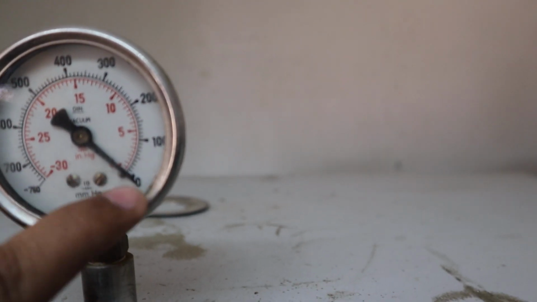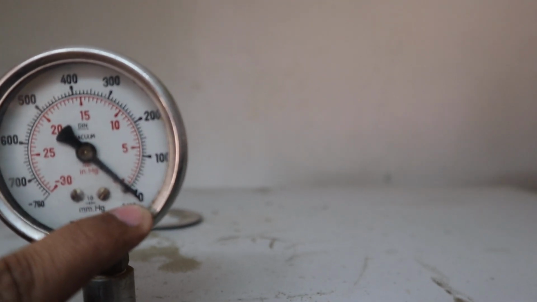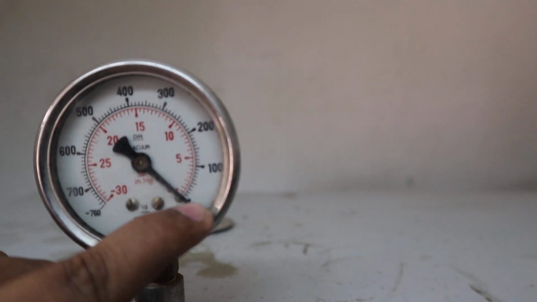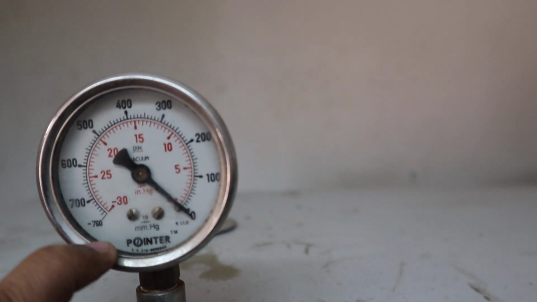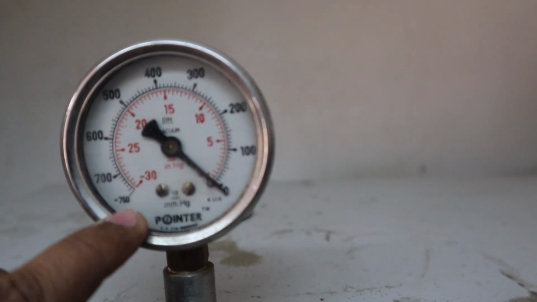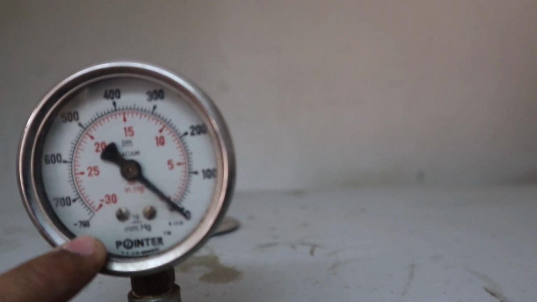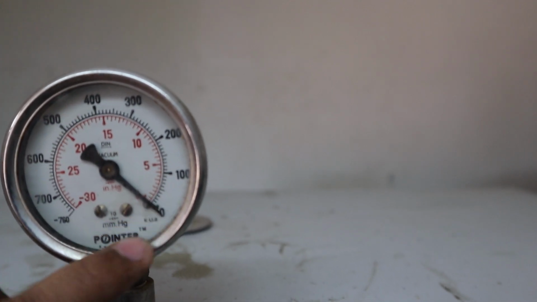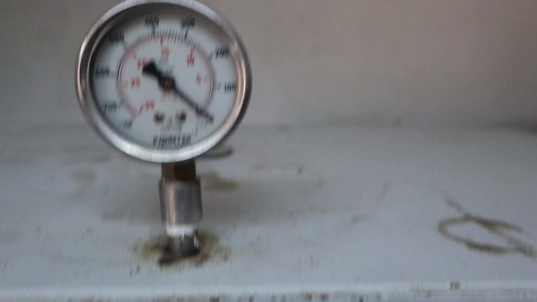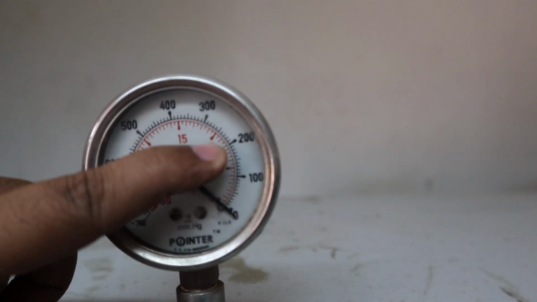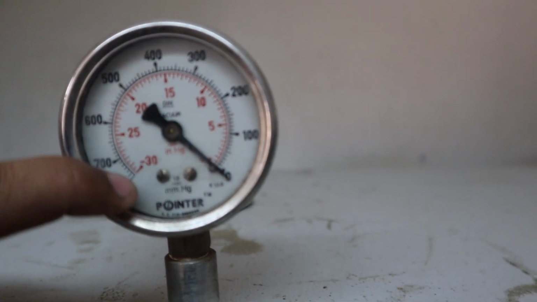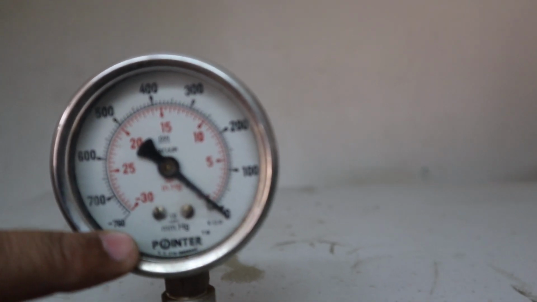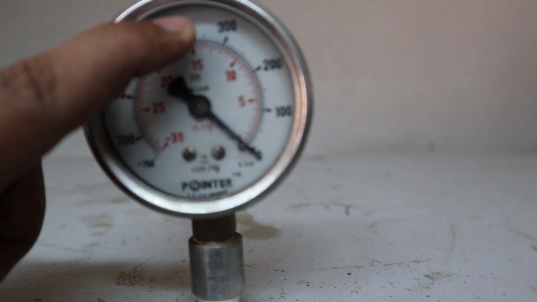See where it starts. It has started with 0. If you take the mm Hg, it has started with 0, and the dial went till minus 760. That is the minimum pressure you can go to with the gauge. Minus 760 mm Hg means 0 atmosphere absolute. It starts with 0. As you increase the vacuum in this vacuum oven, the pressure dial will start to reduce, and the maximum it can go to is minus 760 mm Hg. These are the negative dials.